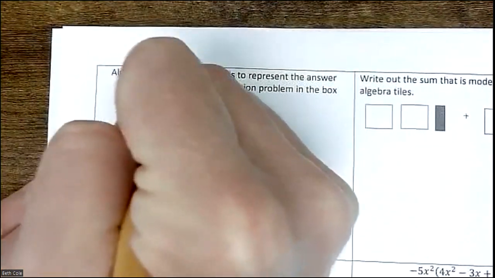All right. I think the next section is the algebra tiles. Yes. All right. So this is like drawing picture time. So we're going to call this section 3.